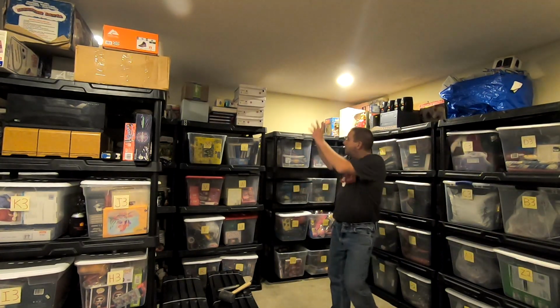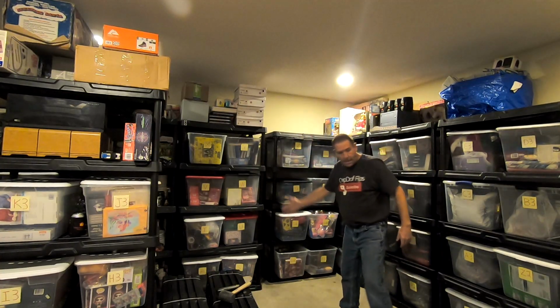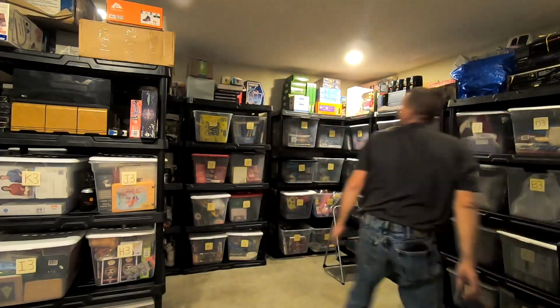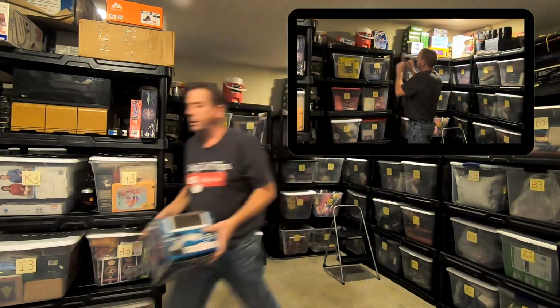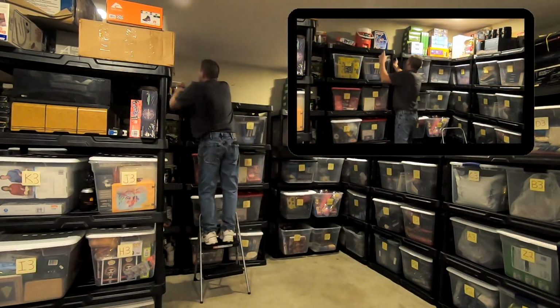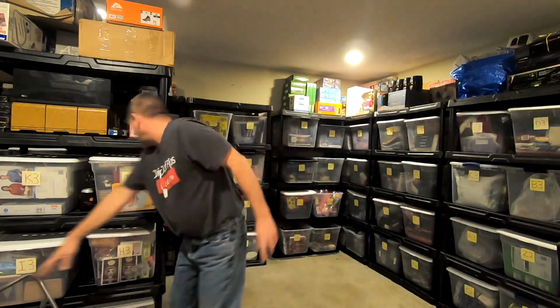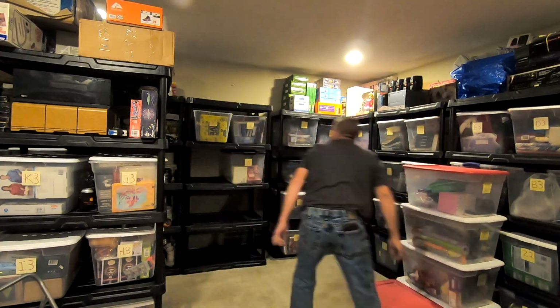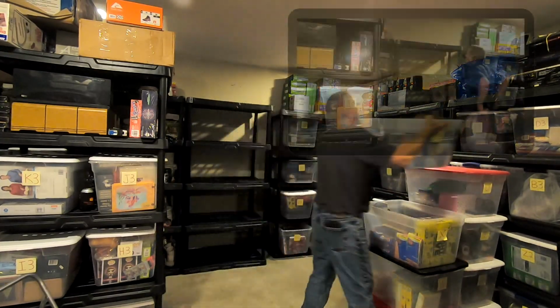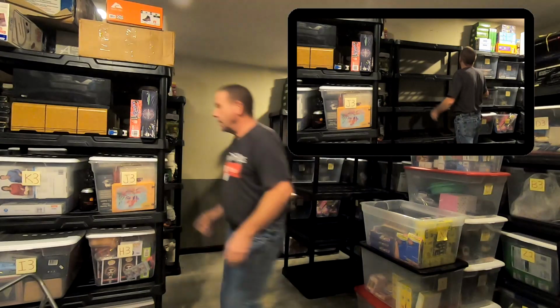Next thing we've got to do is take this shelf down and then start coming out this way. Remember, as we do this, we need to try to get these back onto the same shelves. Okay, I have another hanging thing I'm going to pull out.